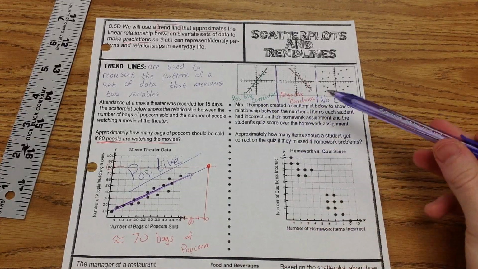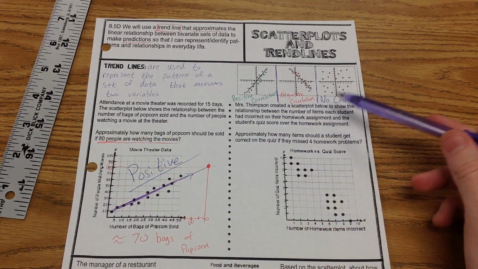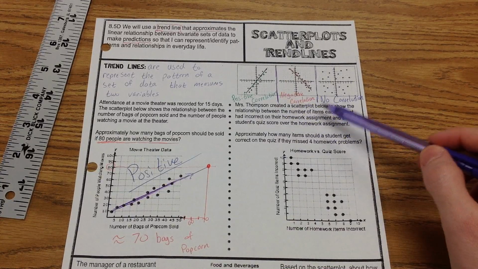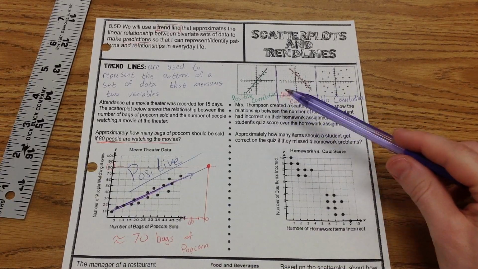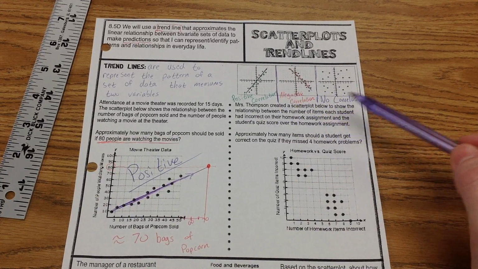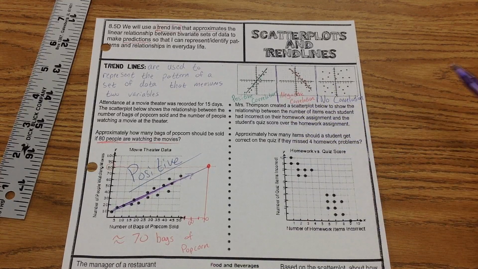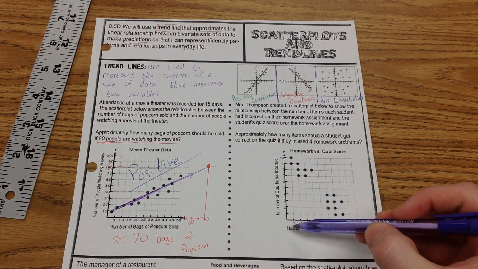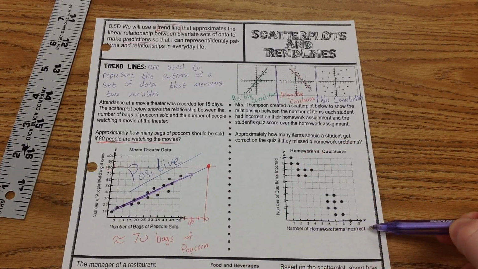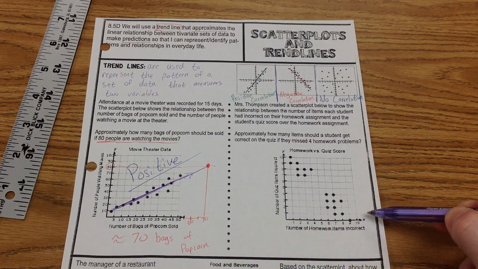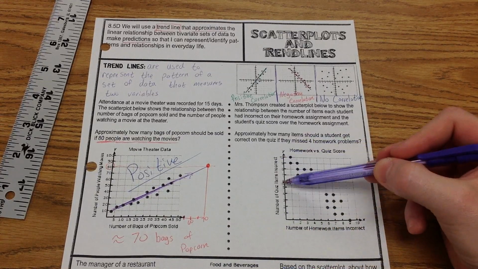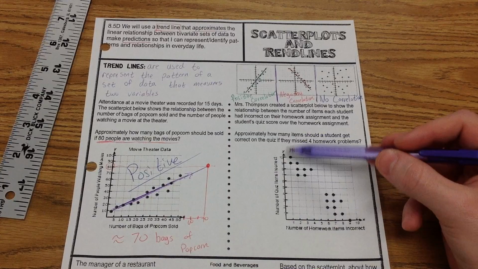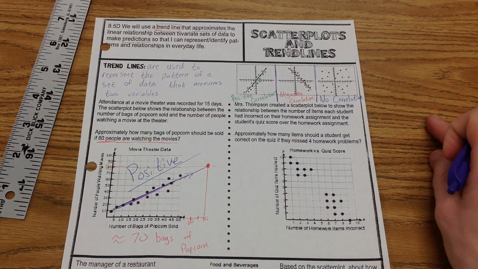It says Mrs. Thompson created a scatter plot below to show the relationship between the number of items each student had incorrect on their homework assignment and the student's quiz score over that homework assignment. So I have two variables. I have the number of homework items incorrect, that's what's being measured over here, and I have the number of quiz items incorrect, that's what's being measured over here.